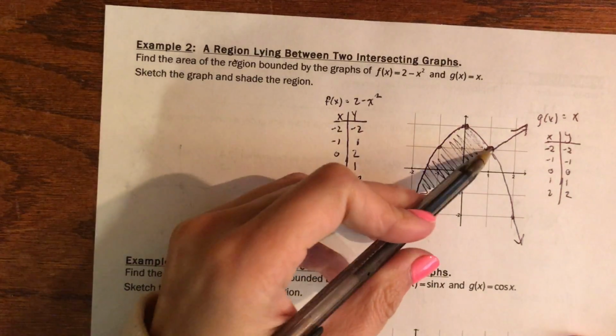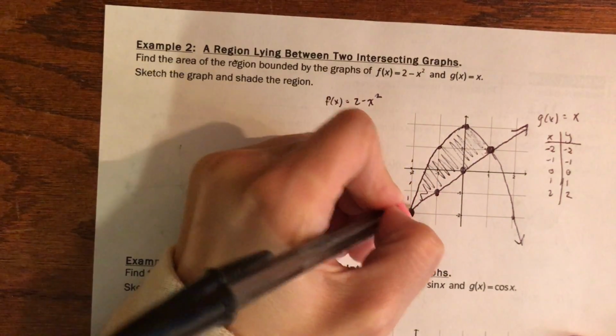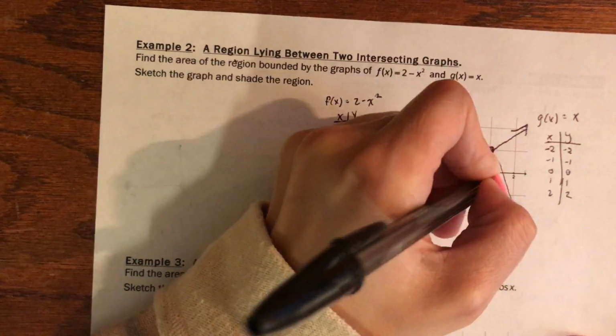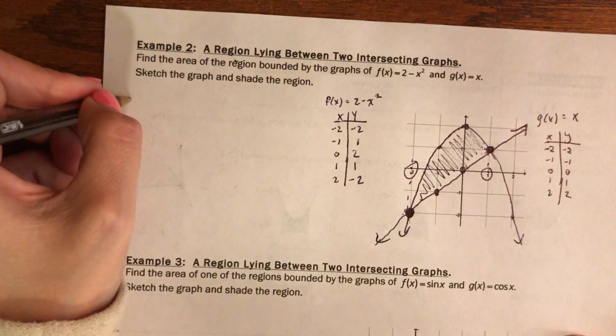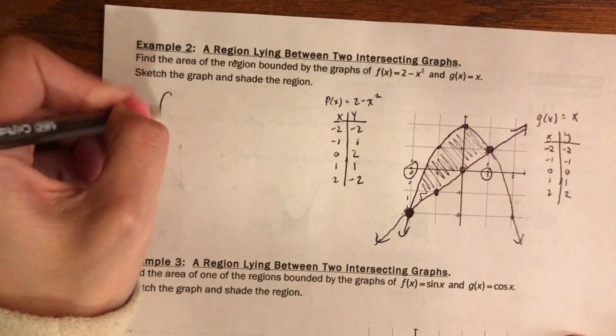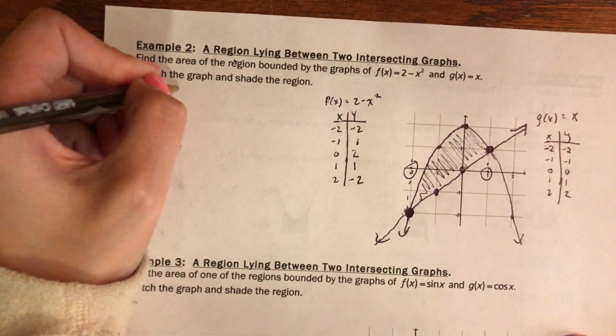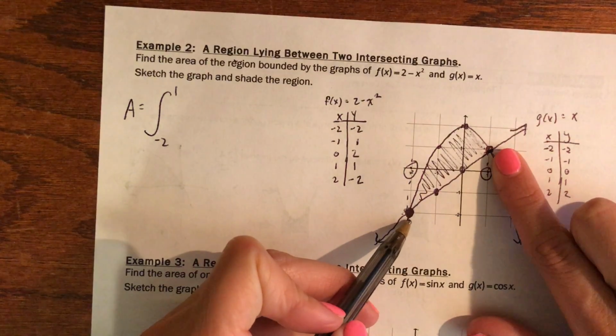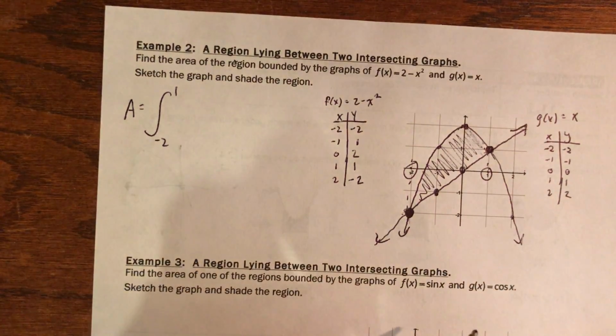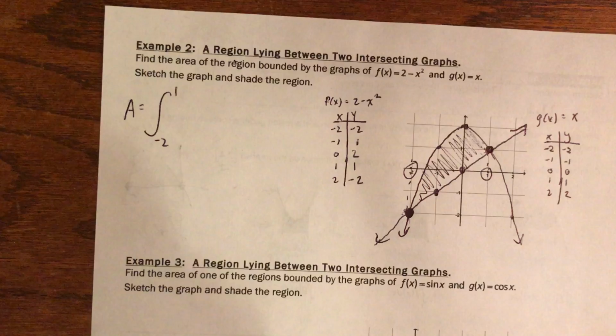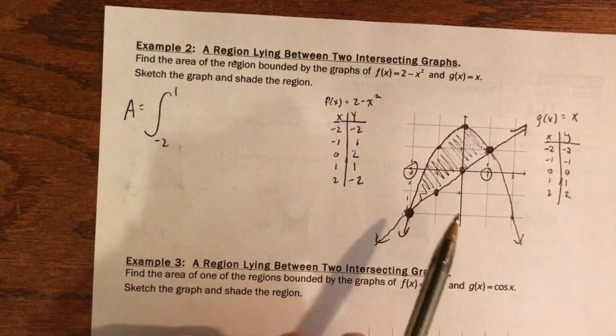Okay. So by finding our points of intersection, we've actually found our a and b values of -2 and 1. So when we write this integral, it's going to be the area from -2 to 1, because that's where they intersect with each other, of f of x minus g of x. And again, don't just memorize the formula.